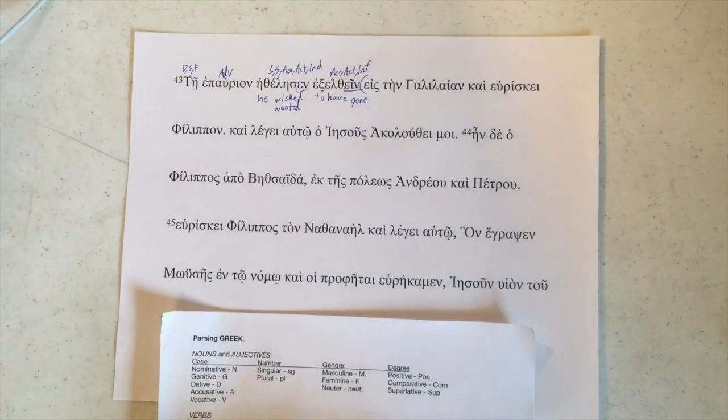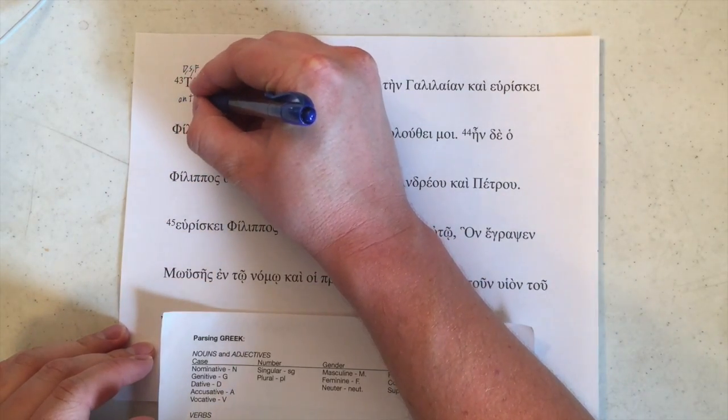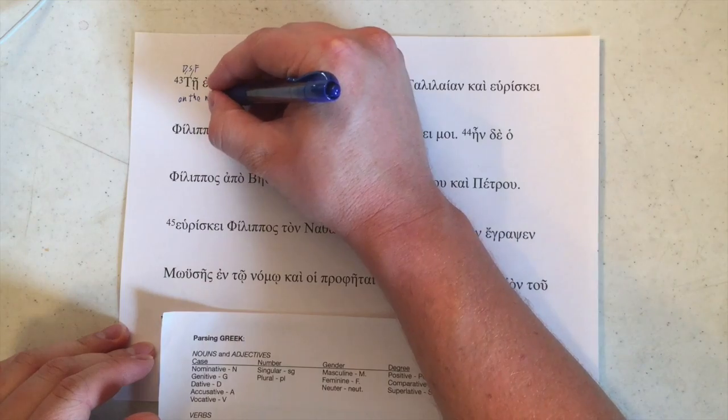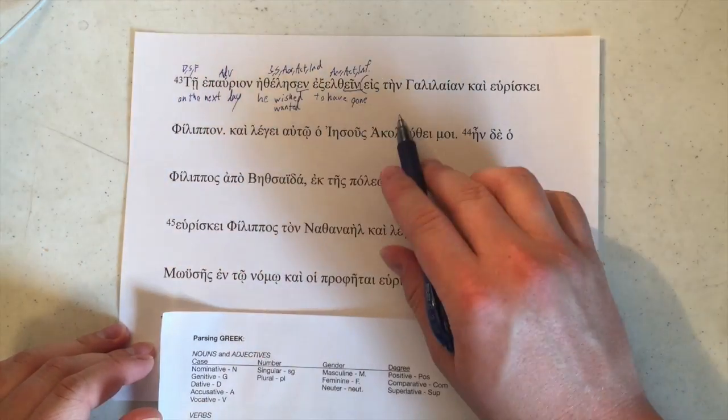Instead, this is creating a construction that we've seen before. I think the exact same two words at the beginning of one of our paragraphs, maybe even the last one. And this just means on the next day. Dative of time when. All right, and then we can move forward.